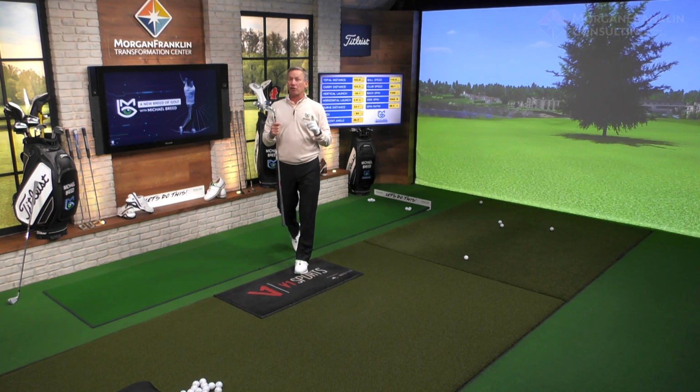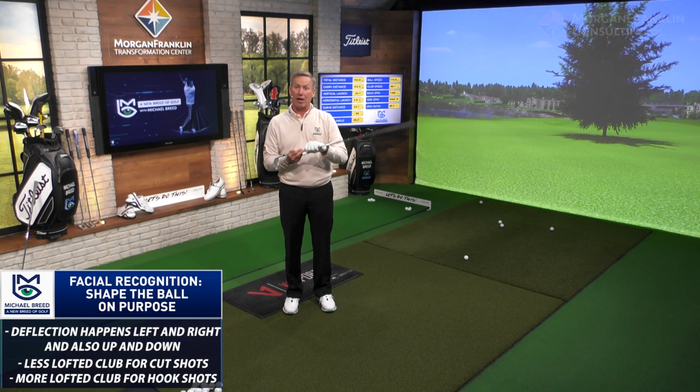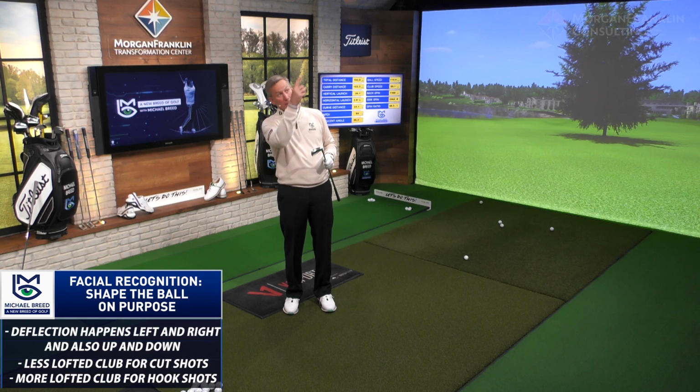So you have to understand the phenomenon of deflection. And it doesn't just deflect left and right, it also deflects up and down. So when we start talking about up and downs, that's when I'm grabbing more or less loft. If I need more up, I'm opening that thing up. I'm going to hit it up into the air like that. I'm going to use a 4-iron. I'm going to open it to like a 7-iron loft, and then I'm going to hit it up into the air and give it time to curve over.